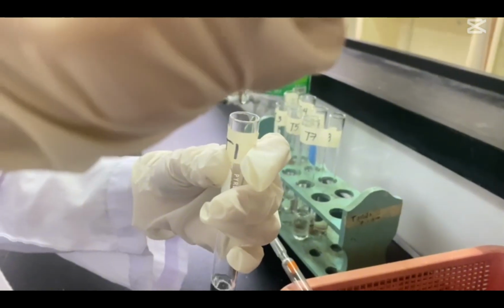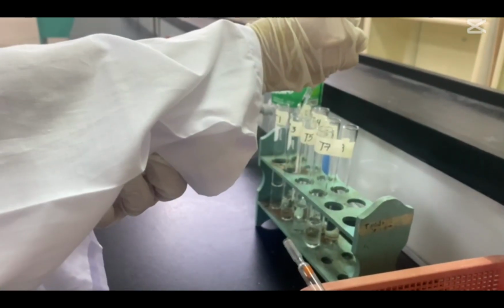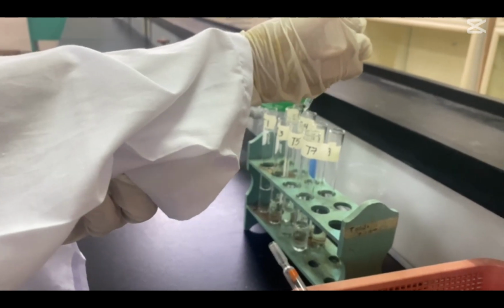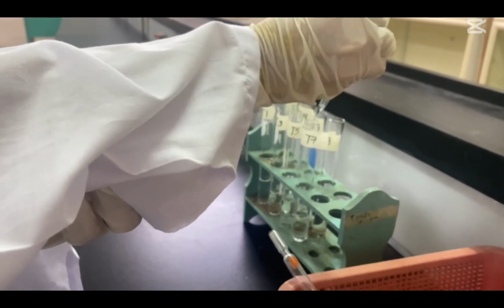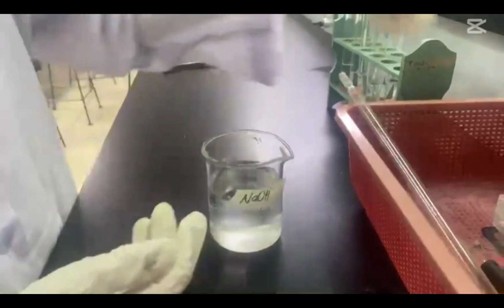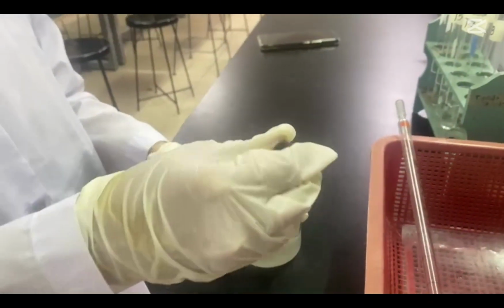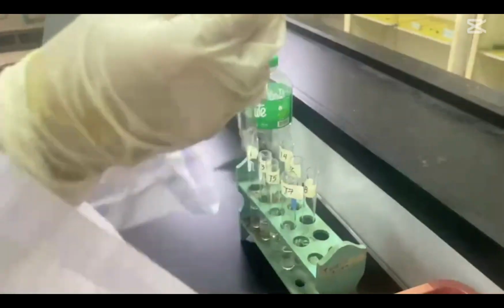A drop of 0.1 molar hydrochloric acid should then be added to test tubes with odd numbers. For test tubes with even numbers, add 3 drops of 0.1 molar sodium hydroxide.